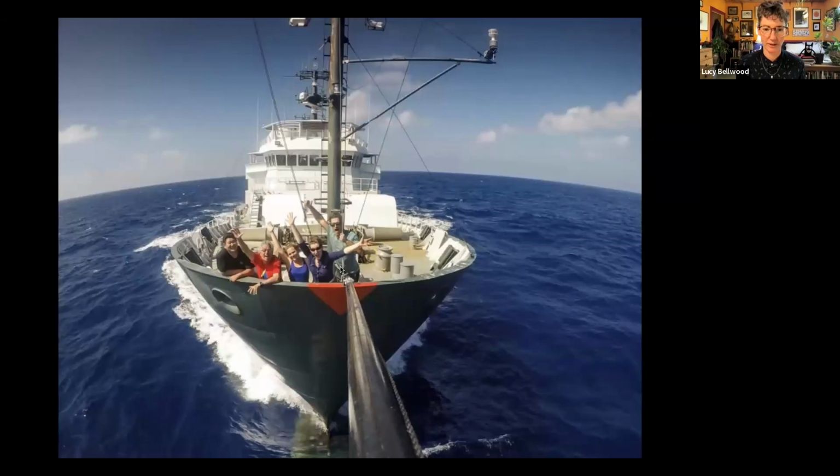Here I am at the front of the vessel. Oh God, what was his name? Brock, I think. It has been a long time. But somebody brought the world's longest, like, jury rigged, what's it called? Selfie stick. That's the word. So this is all of us having the time of our lives in the middle of the Pacific Ocean.